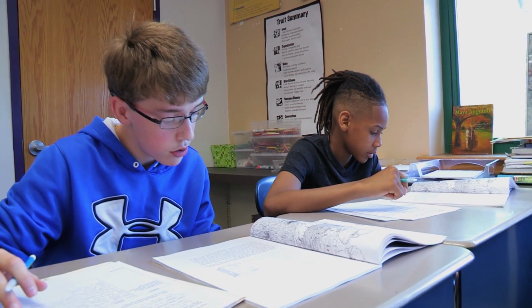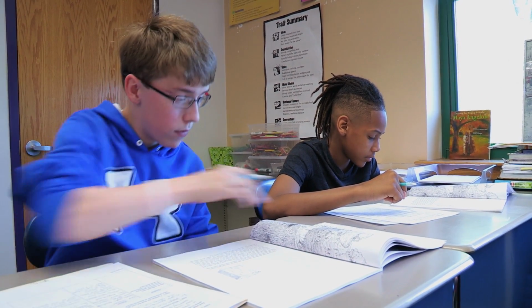Close reading is really 3 steps. It's reading on the lines, between the lines, and then taking what you see between the lines, all your evidence, and coming to a conclusion beyond the lines.